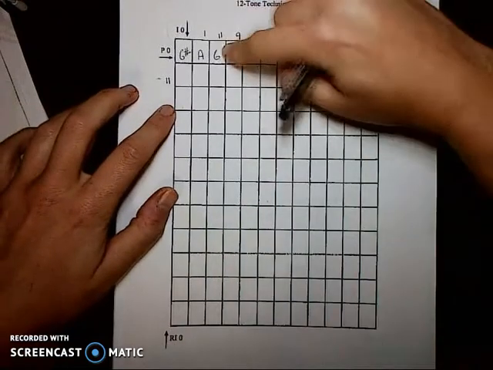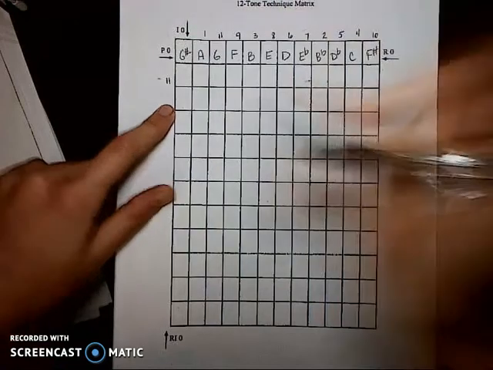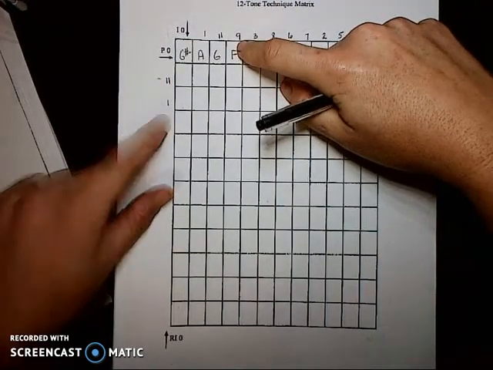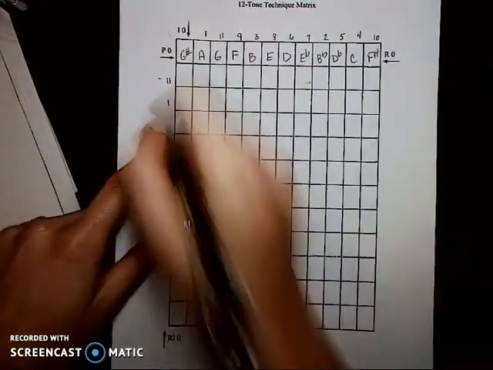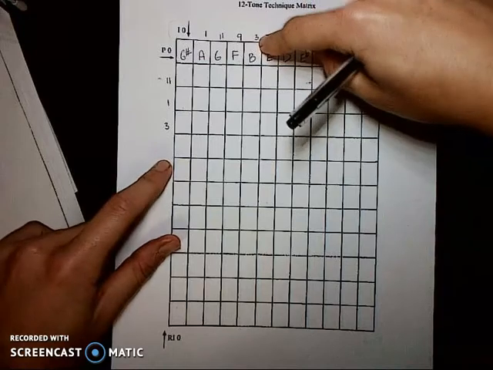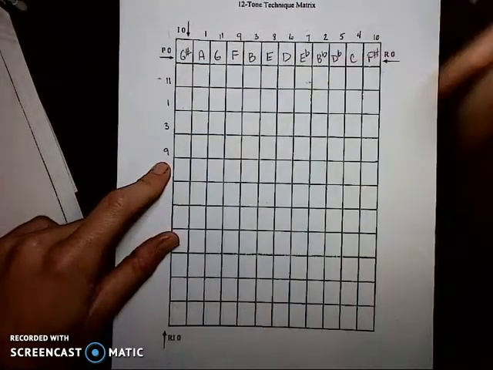Okay, the next one is going to line up with this one. 11 plus what is 12? 1. Okay, next, I have a 9. 9 plus what is 12? 3. Put a 3 right there. Okay, next, 3 plus what is 12? 9. We had our little pairs right there next to each other this time.